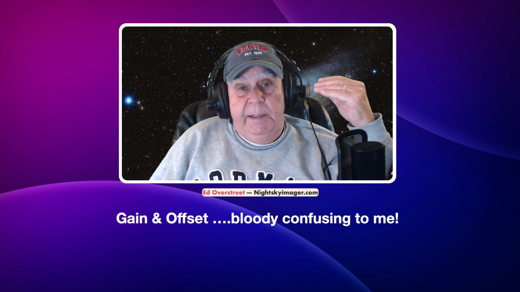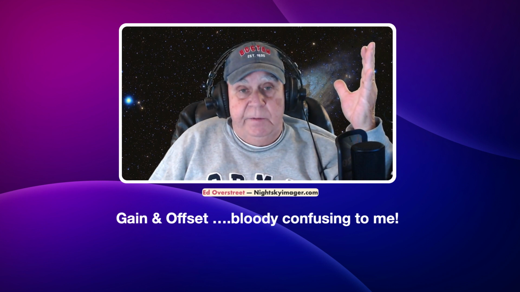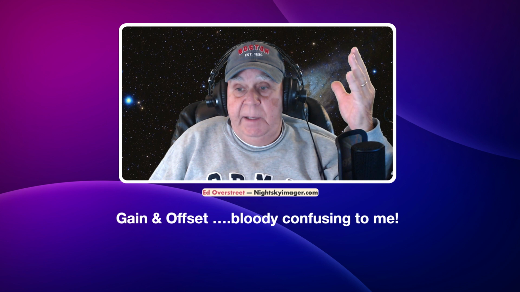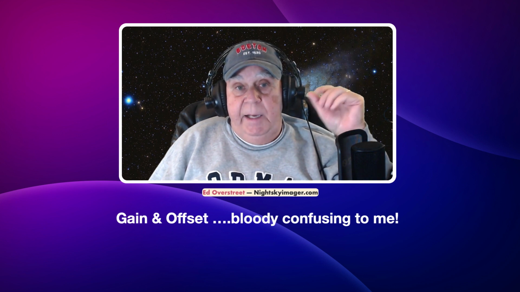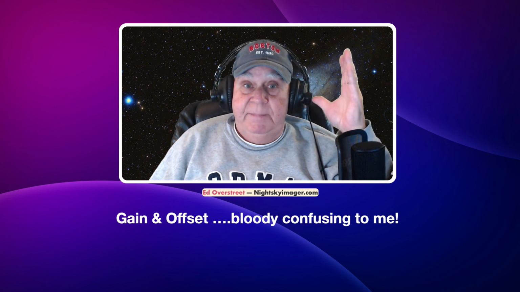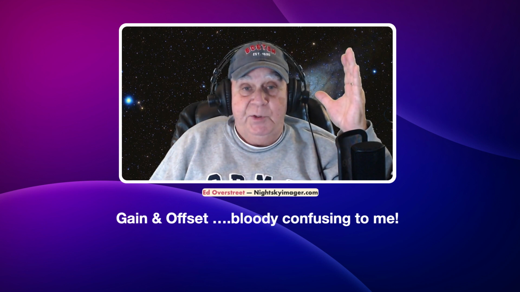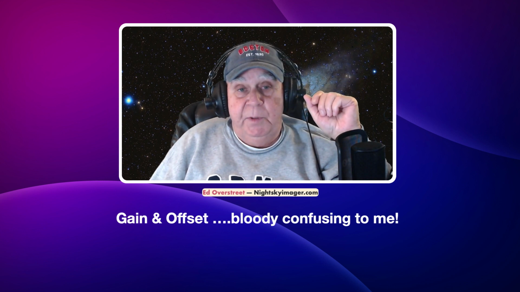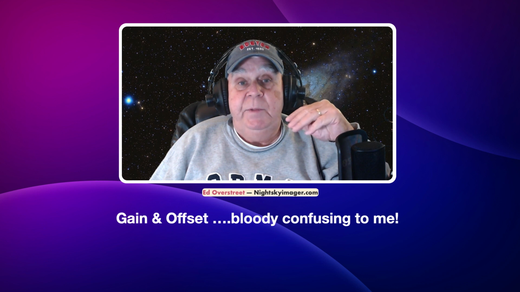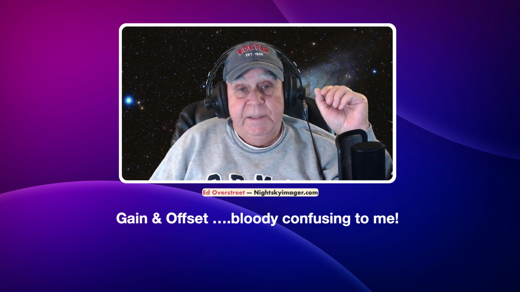So then I got to consider how bright the target is. Is it a bright target like Andromeda? I don't have to have those long exposures. I can get by with a very short exposure, even in good seeing conditions.